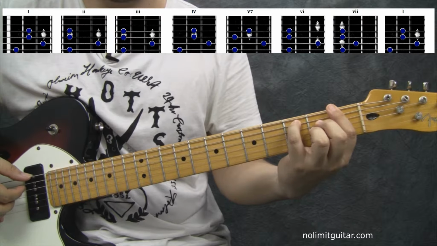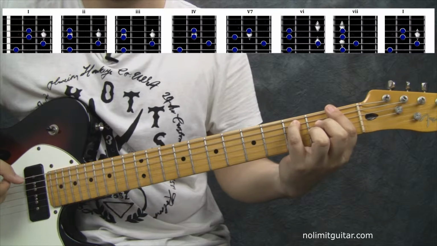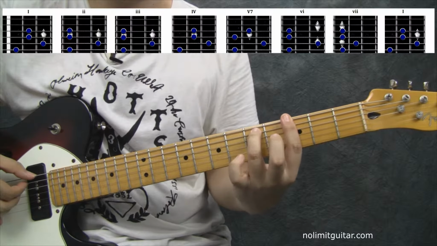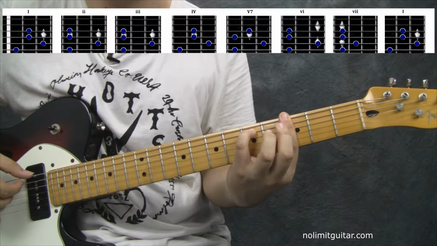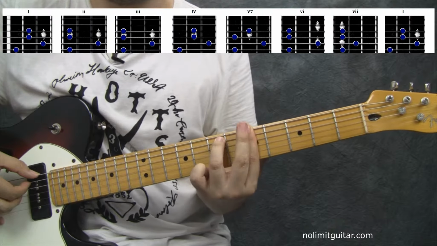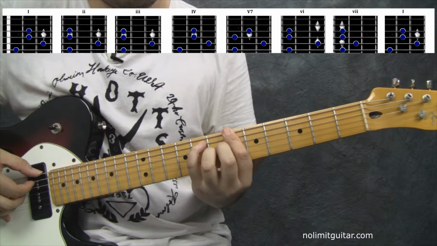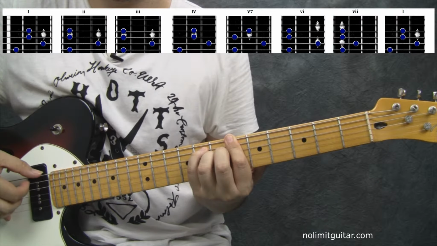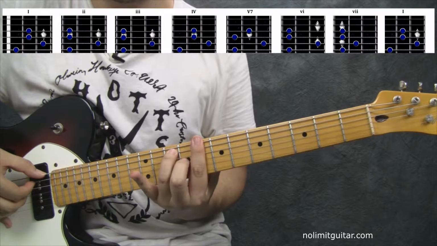Then we've got the second one, which is minor. Remember, the first one is major, we've got minor. You can use your ring finger or your pinky finger. Then the third one is minor as well. Then we've got major. Then we've got dominant on the fifth.